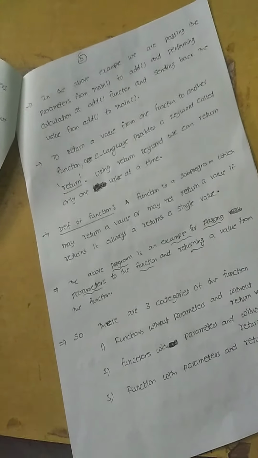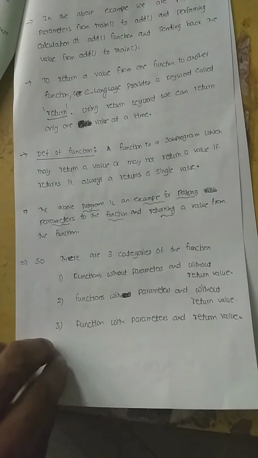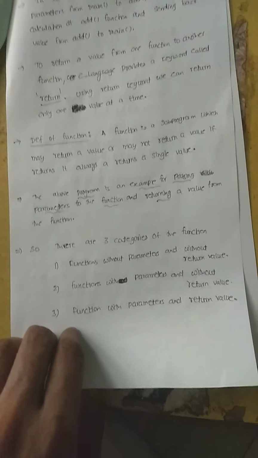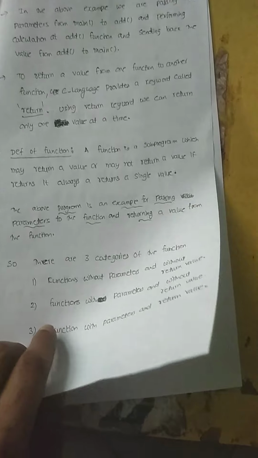And we had seen the definition of the function. A function is a subprogram which may return a value or may not return a value. If it returns, the function always returns a single value. That is the definition we had seen. So these are the concepts we discussed in the previous session.